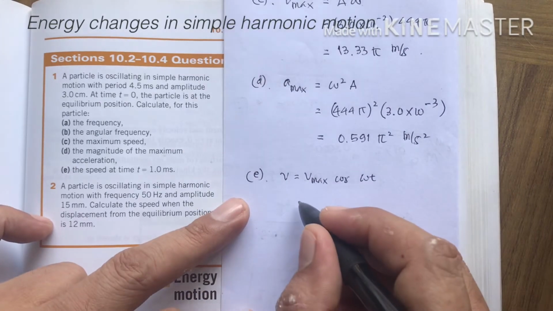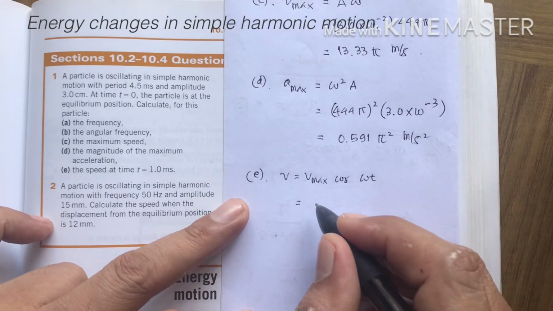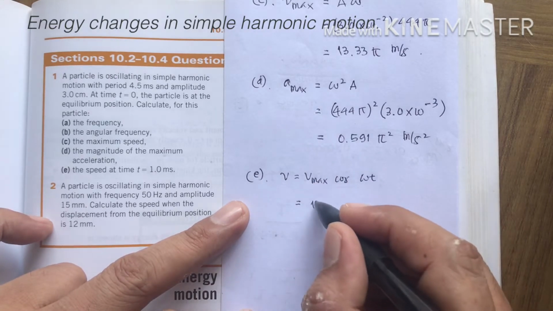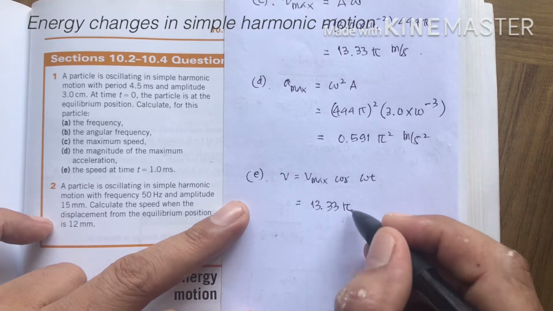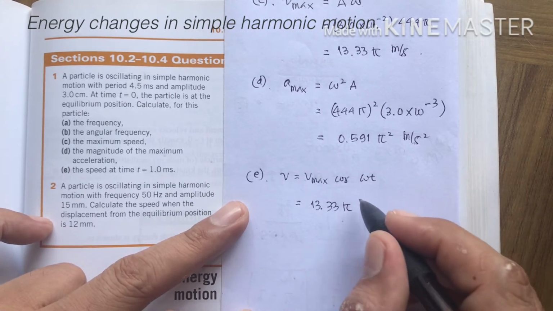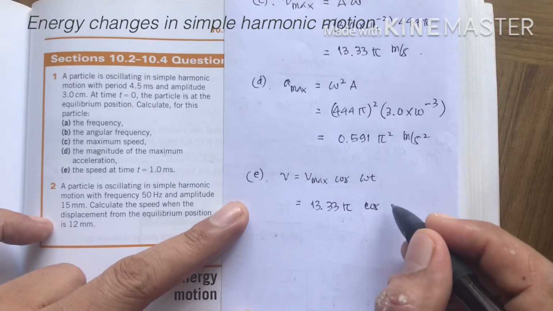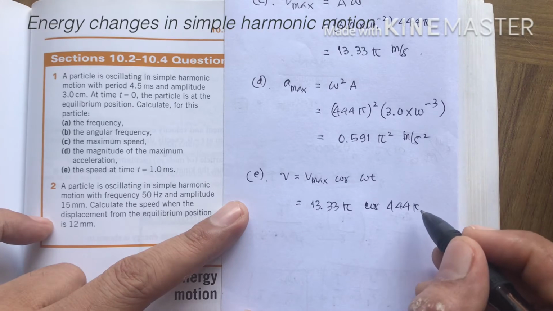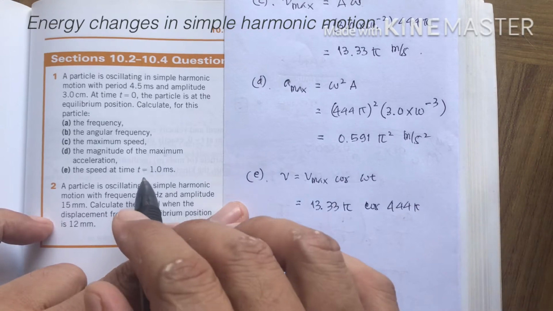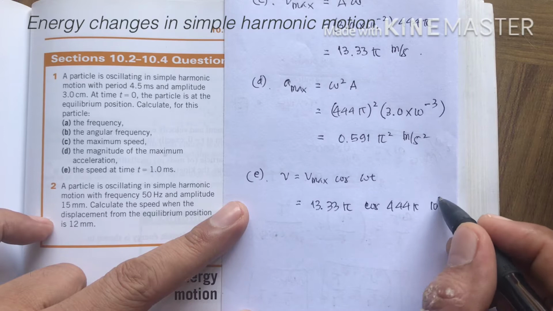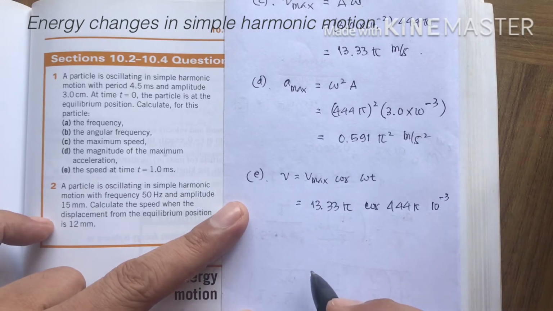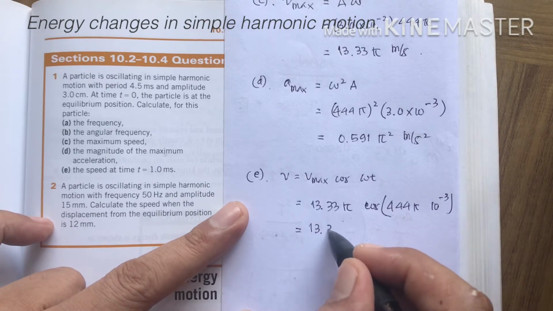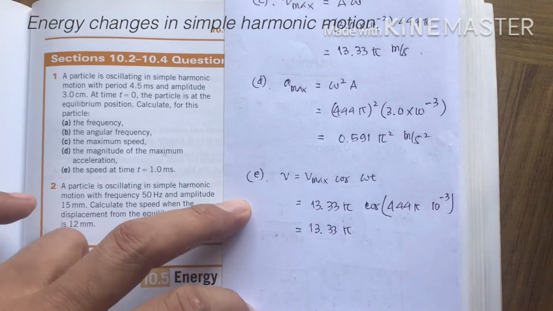If we include these numbers, Vmax is 13.33 pi, cos of omega, which is 444 pi, and t is 1 millisecond, 1 times 10 to the minus 3. So 13.33 pi, and we find the cos.